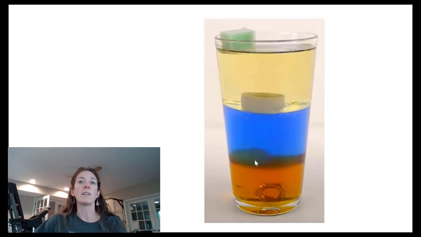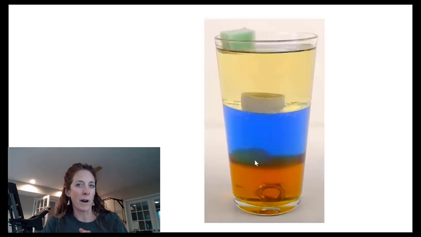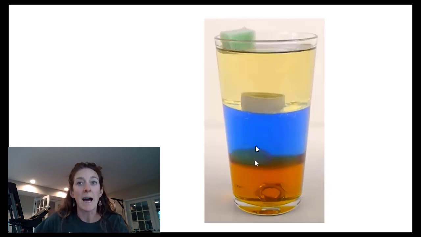So alcohol and water have different densities, and so we don't see those layers. But corn syrup and water, or adding oil to it, they don't mix. They form layers based on their densities. We are going to look at that later in class. Right now, we're just looking at how things form layers based on a density difference.